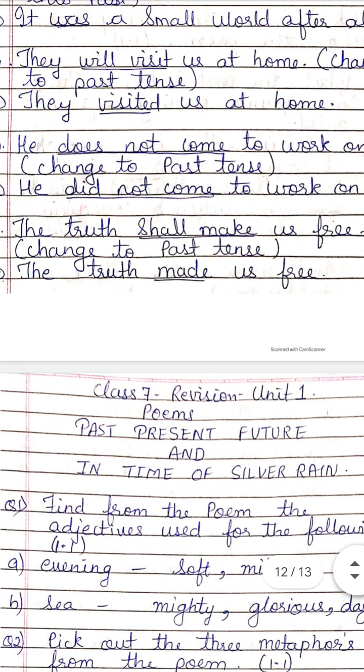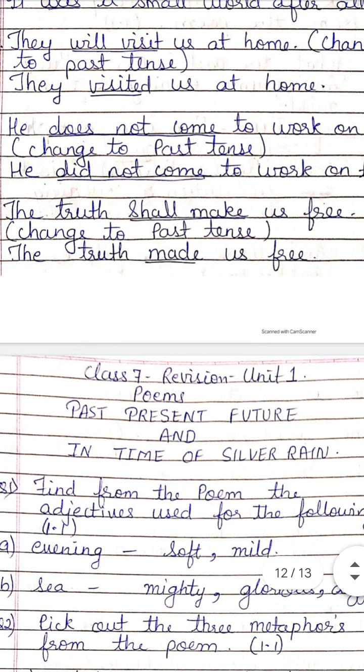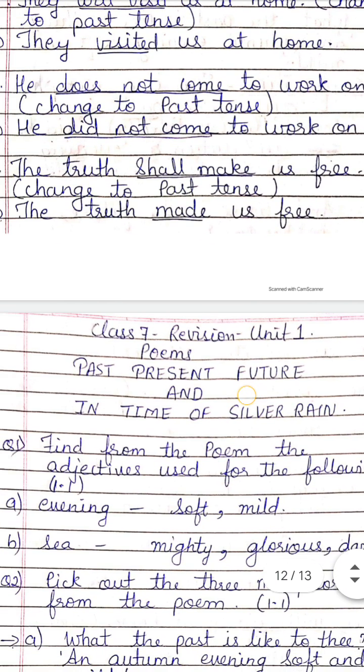He does not come to work on time. Change to past tense. Now here, he does not come to work. Does not come. Does is used for present tense. We have to change it to past tense. So past will come, did. He did not come to work on time. Past tense is did.